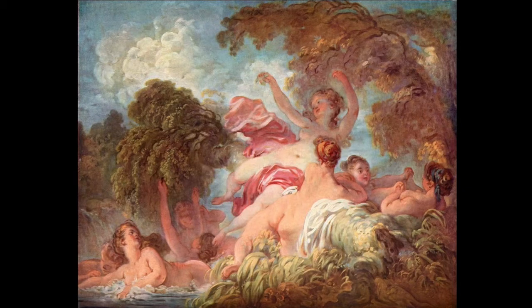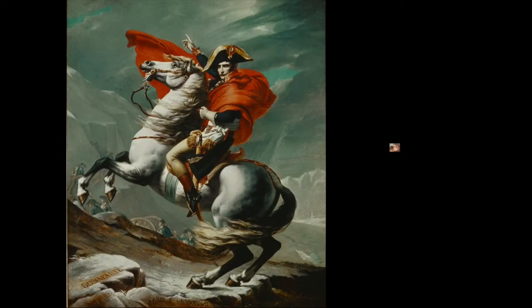And I will tell you, I have seen both of these artworks in person, and the reception you get from these works is completely different. In reality, they look like this. The Napoleon painting is actually larger than generally the screen that you're going to see it on in a classroom.